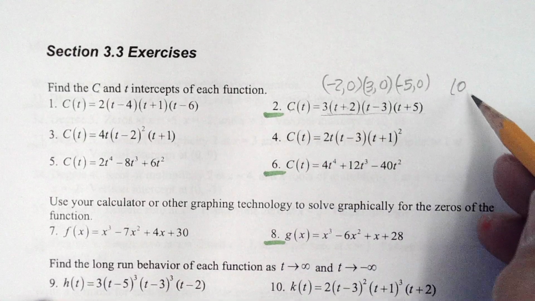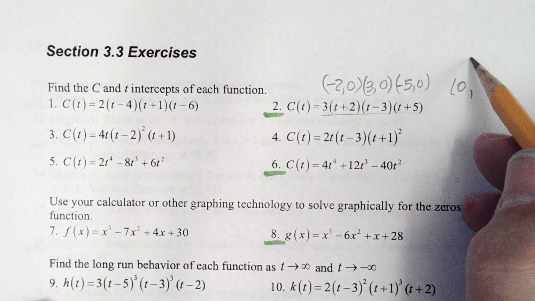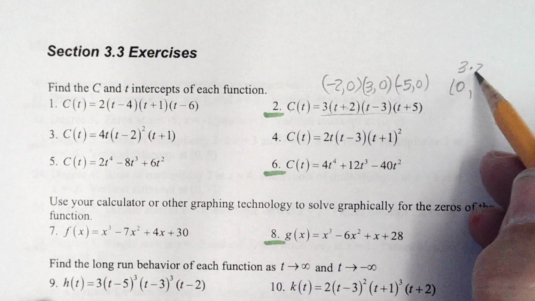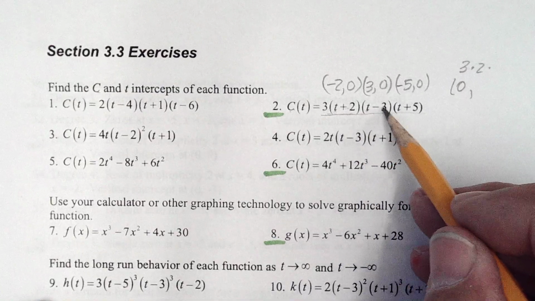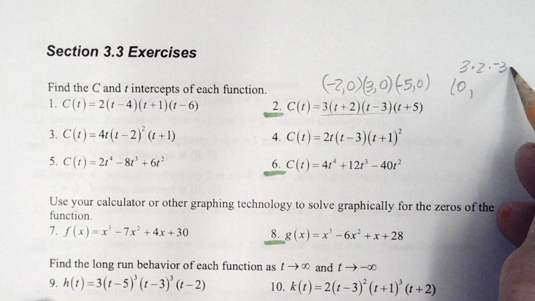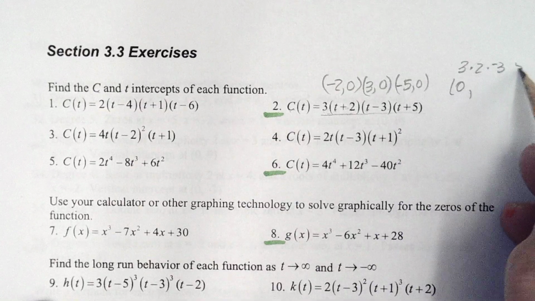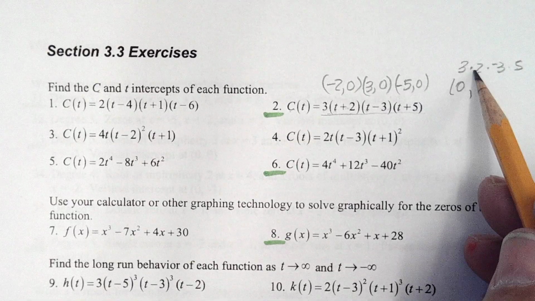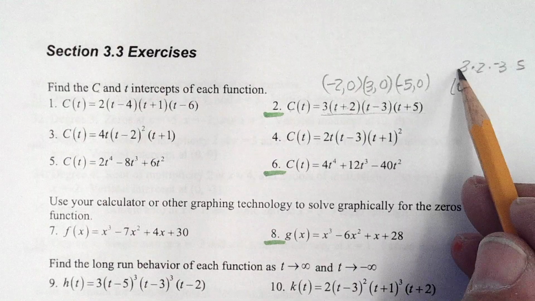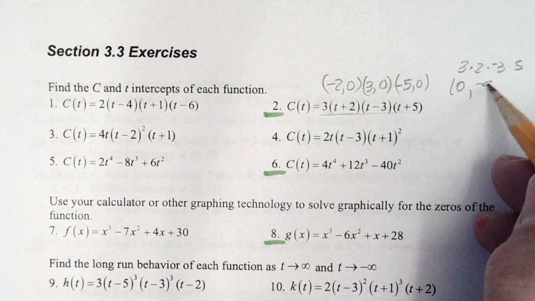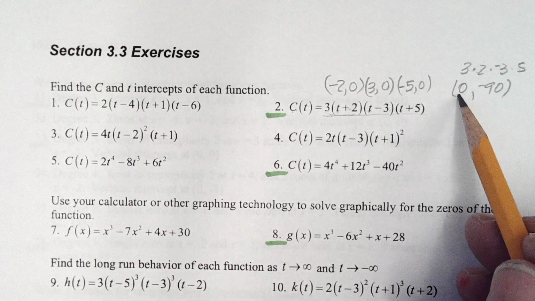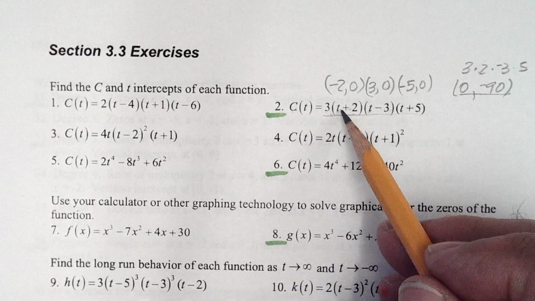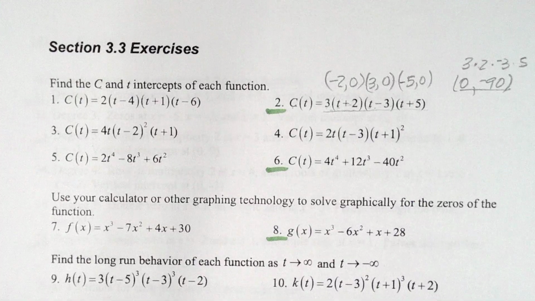So if I put zeros in, I get 3 times 0 plus 2 is 2 times 0 minus 3 is -3, and 0 in here leaves 5. So I got -15 times 2 is -30 times 3 is -90. So that's the y or c intercept, and the x or t intercepts are these.